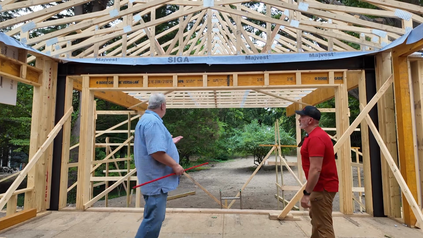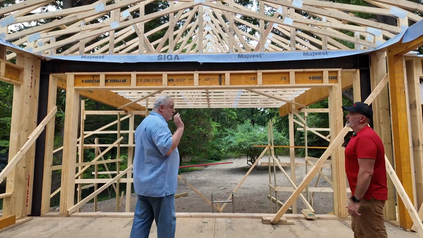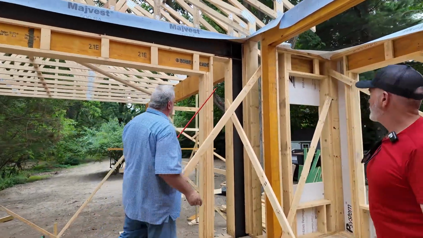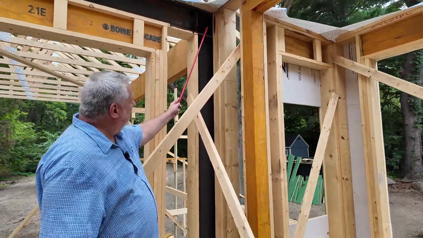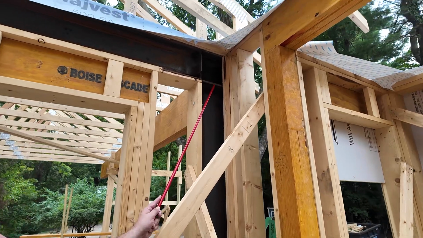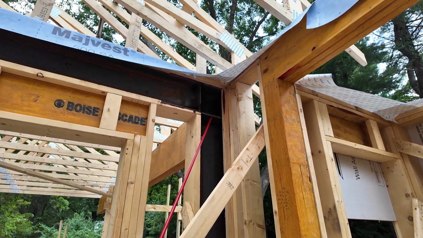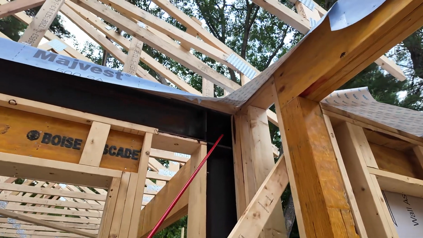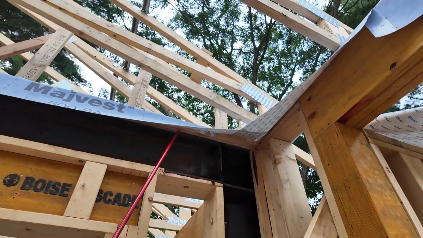The easiest way to tell a moment frame, I can walk up and I can tell by two things. One is there's bracing or steel blocking there. And two, is there a steel plate on the top that connects the column to the beam.